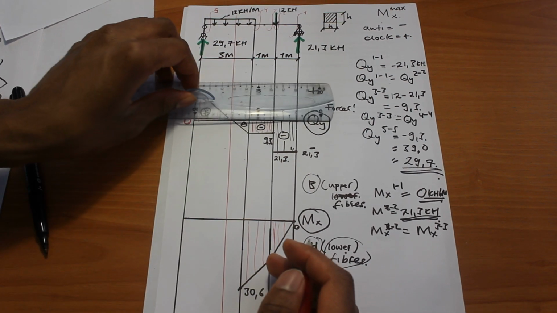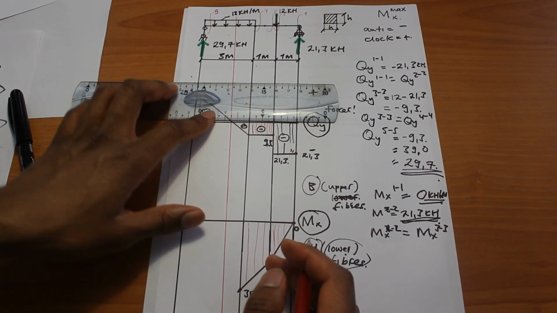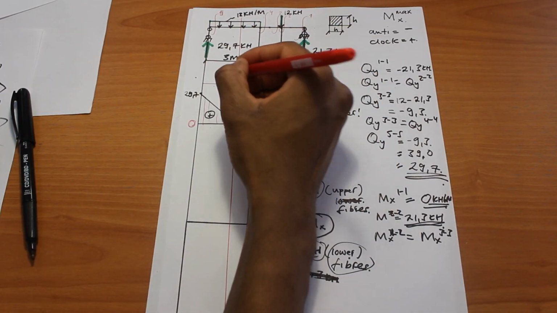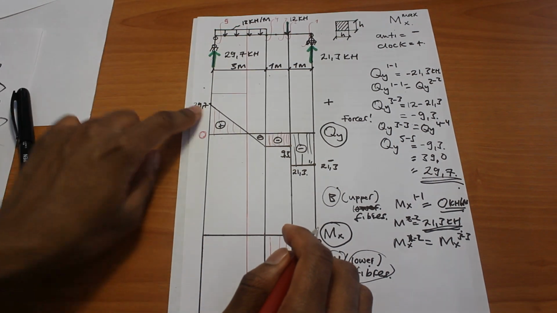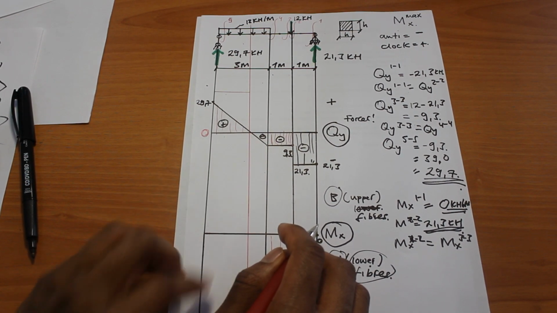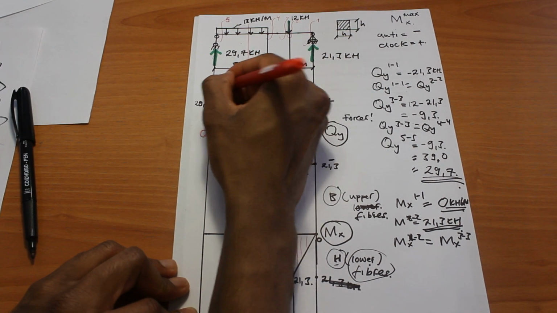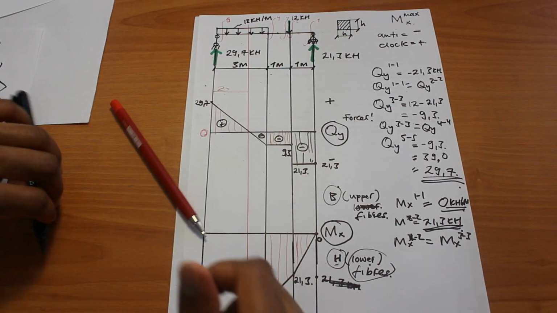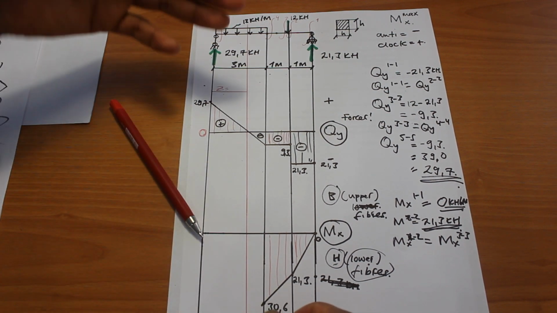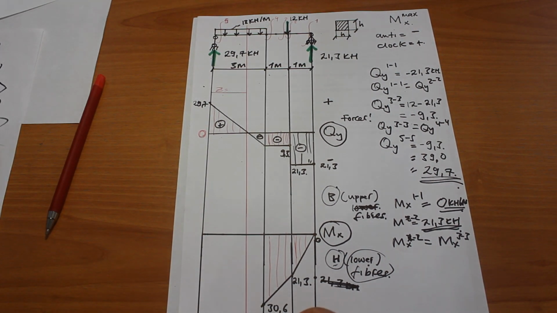And then I will have to determine the value of z. So z is basically the distance from this point here to where this is crossing the 0 axis. So this will become my z. How do I determine my z? This length. For me to determine this length, it's very easy.